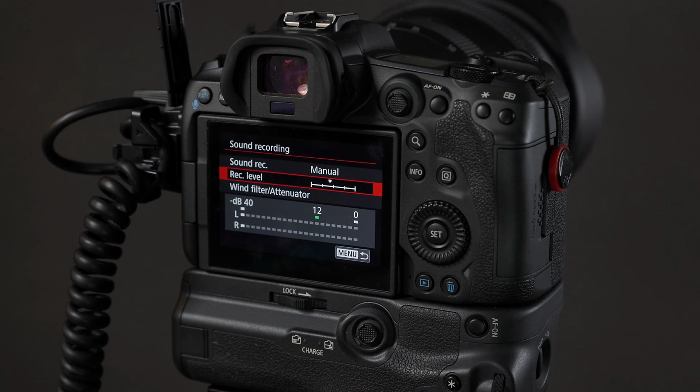Now, of course, one final thing that you might notice if you've used the R5 or really any of Canon's cameras for any length of time while shooting video is that because this is a menu, you cannot access it while you are recording. However, Canon has that situation covered as well.